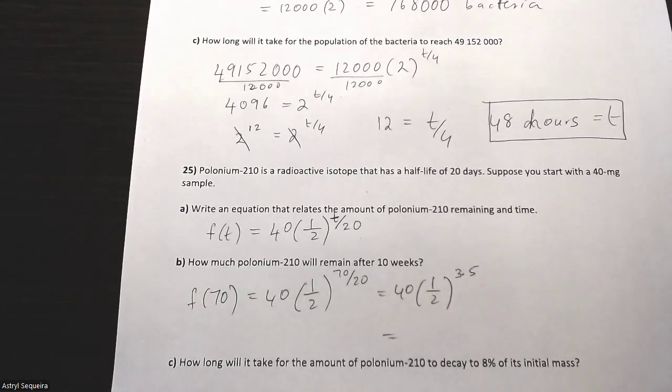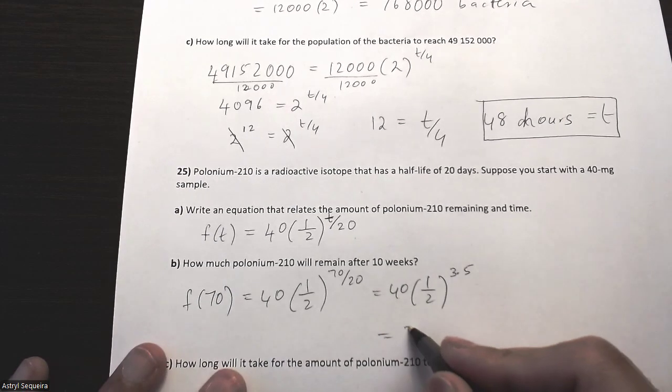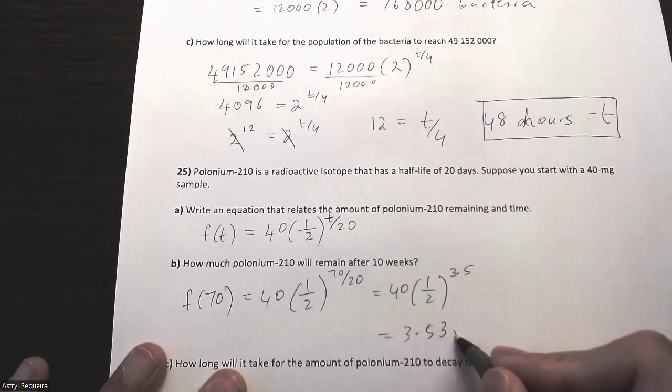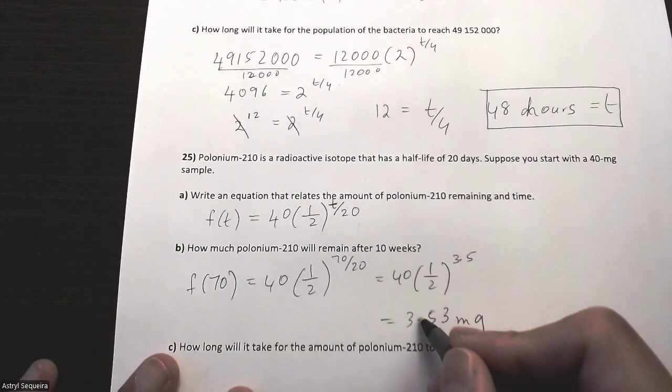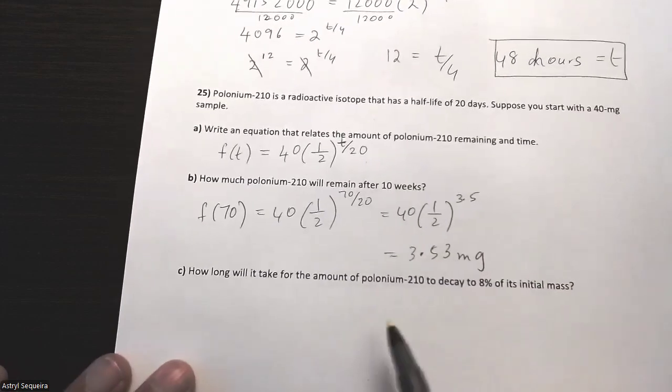Now I'll just put this in my calculator. And I just get 3.53 milligrams is left after 10 weeks.